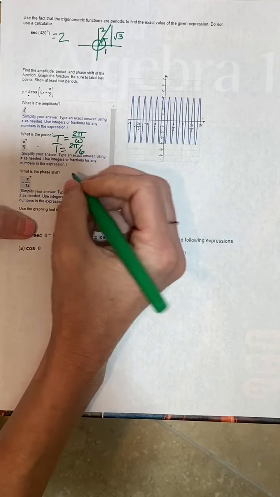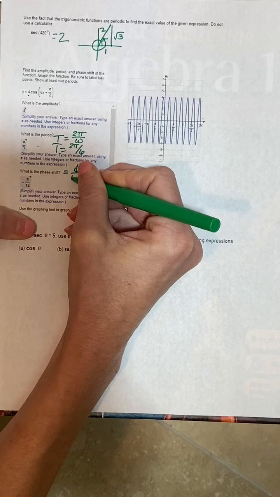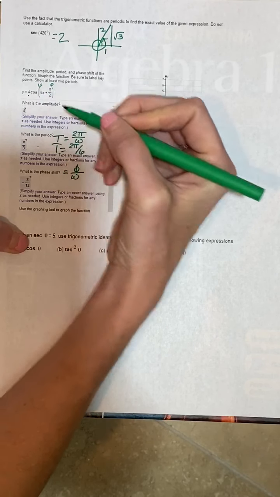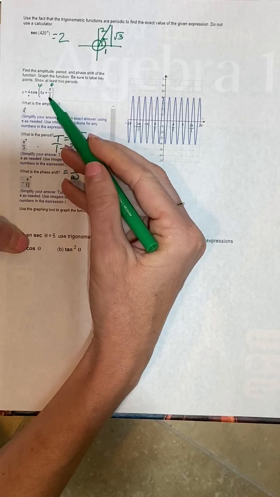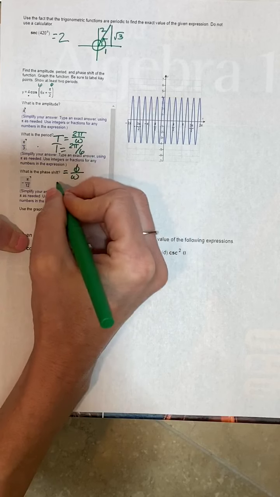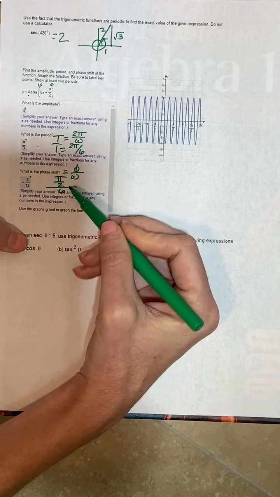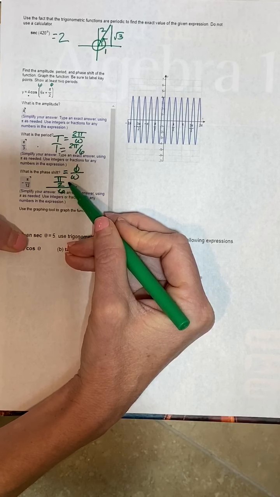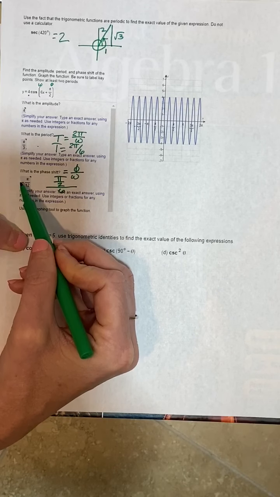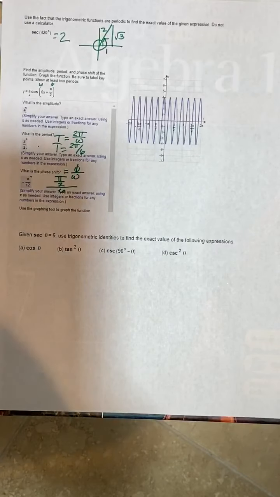The last thing, your phase shift is phi over omega. So your omega and your phi are here. So phi is pi over 2 divided by our omega, the 6. So we have pi over 2 divided by 6. Dividing by 6 is the same thing as multiplying by 1 over 6, so it's pi over 12. But watch this negative sign because it goes left. The positive means it goes left.